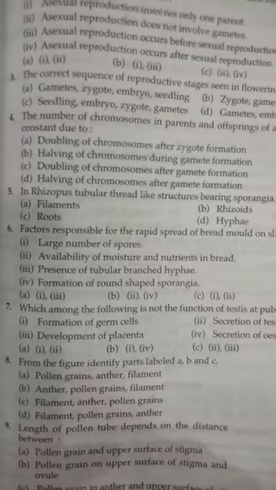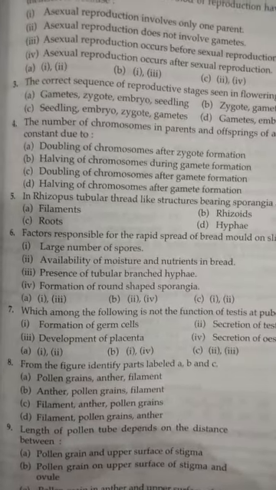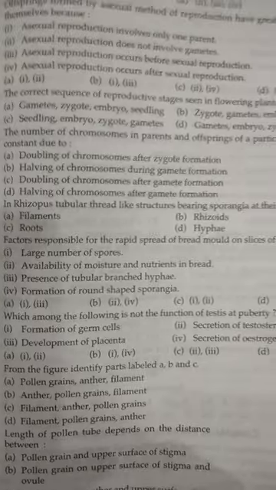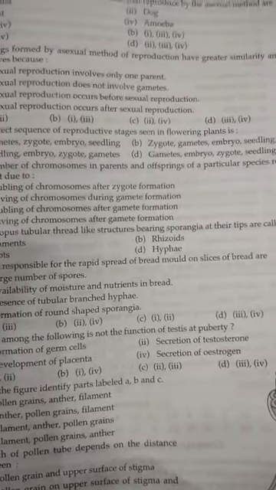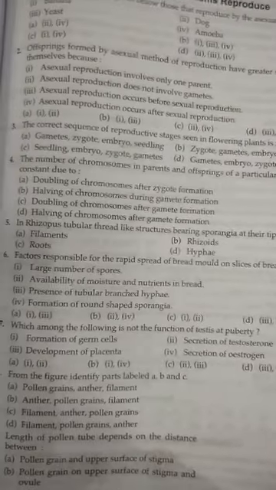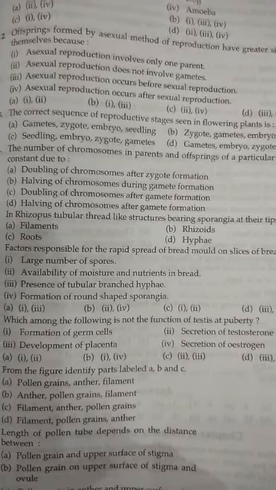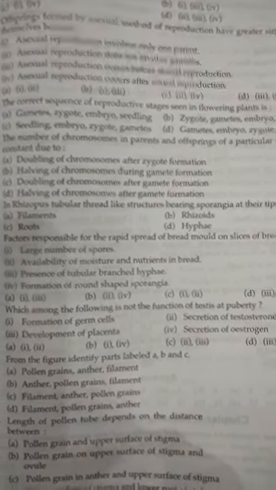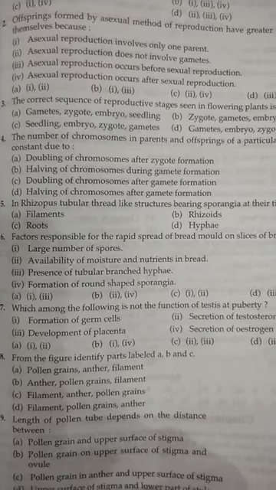Okay, whichever is correct. Fifth, in rhizopus, tubular thread-like structures bearing sporangia at their tips are called A, filaments, B, rhizoids, C, roots, or D, hyphae.